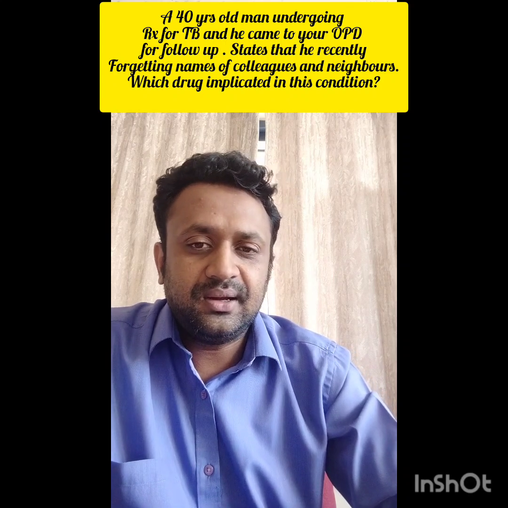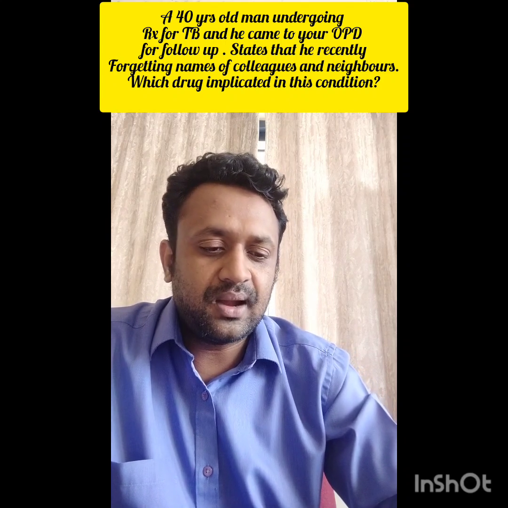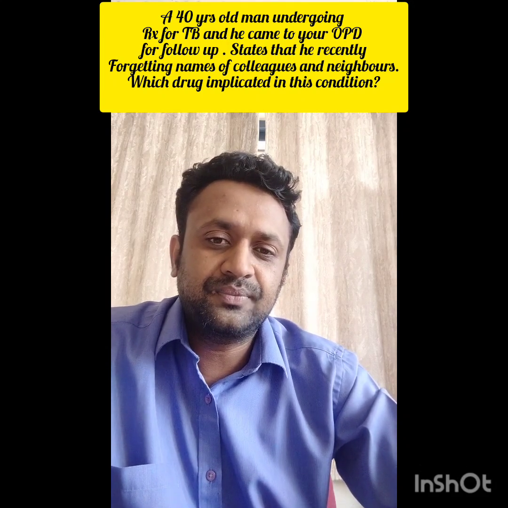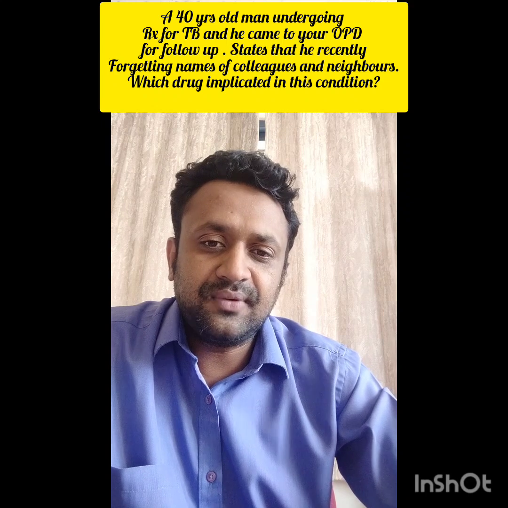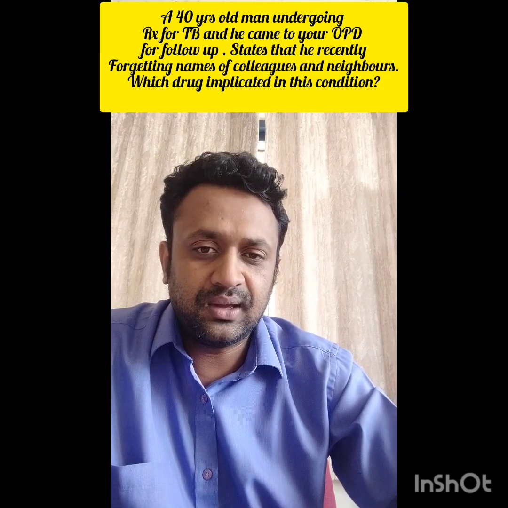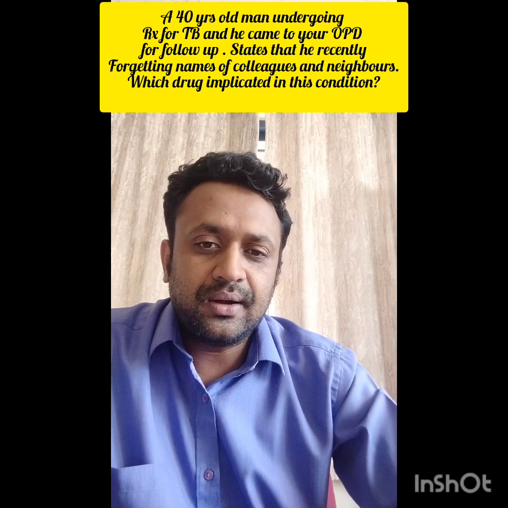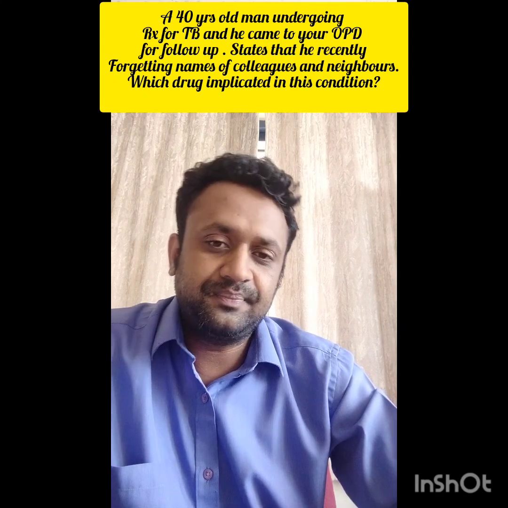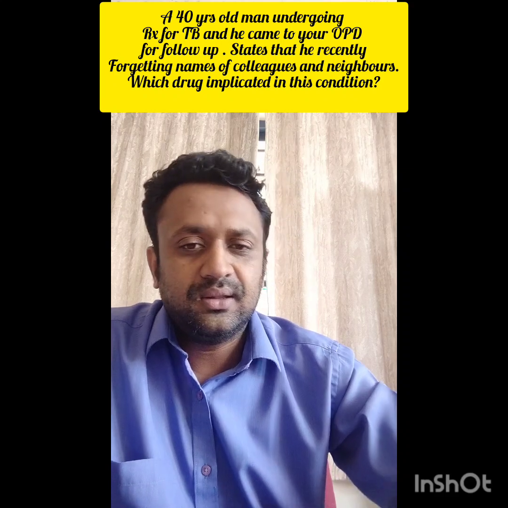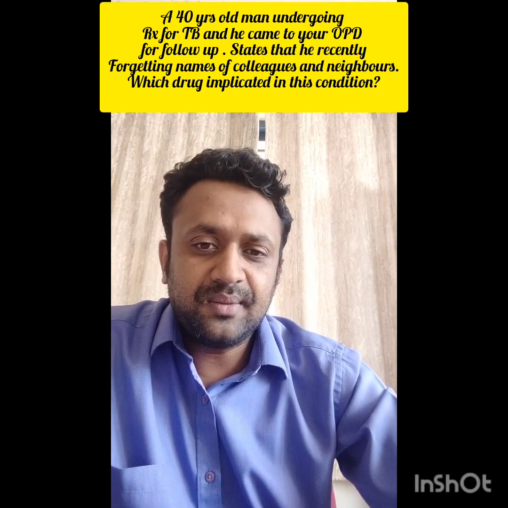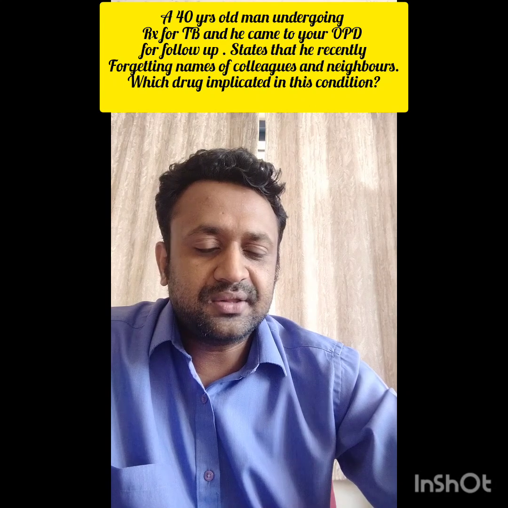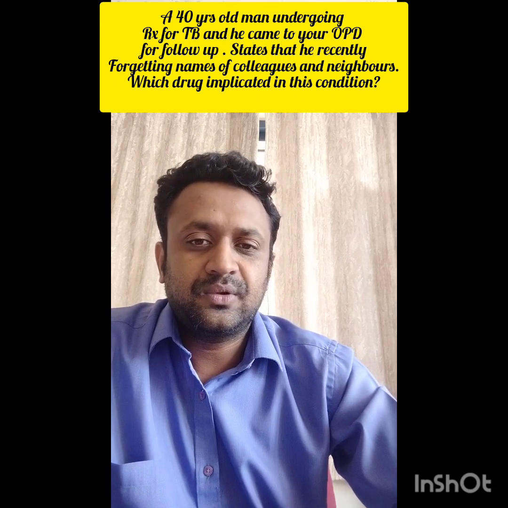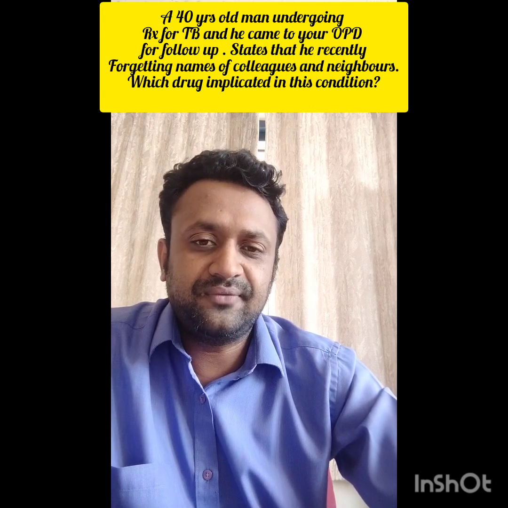This drug is bacteriostatic and it produces retrobulbar neuritis, that is color vision defects. Due to retrobulbar neuritis, which is a dose dependent toxicity, patients are unable to discriminate red and green color. This is called color vision defect.